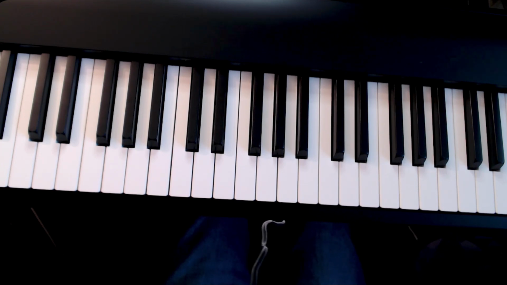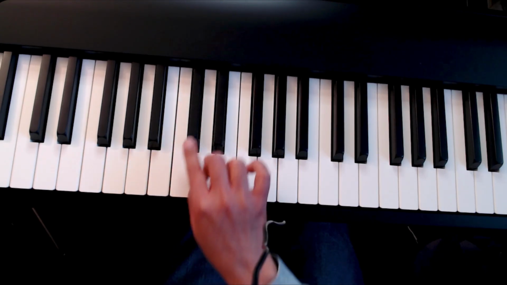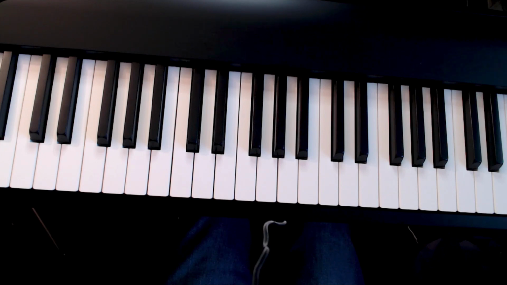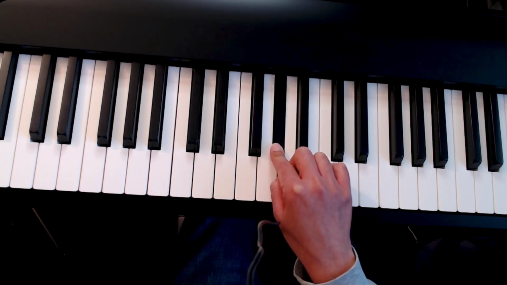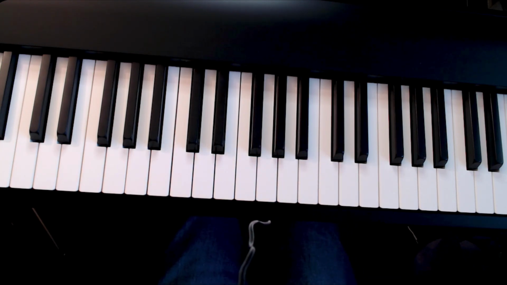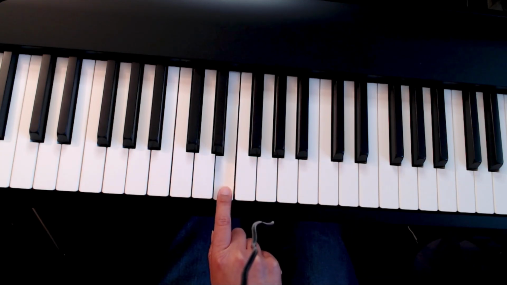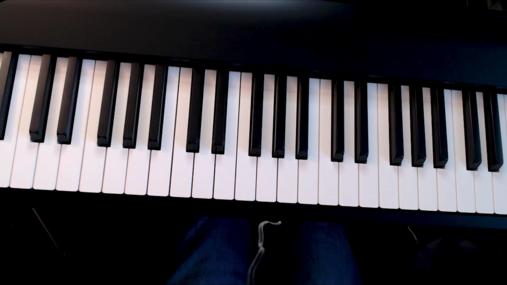A half step is the smallest distance between two notes on the piano. It's when two notes are right next to each other. So for example, C and C sharp. These two notes are right next to each other. Another example is A and A flat. Another example of a half step is from E to F, because these two notes are right next to each other.